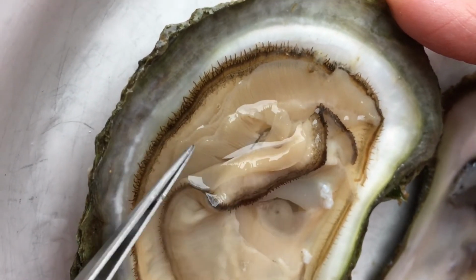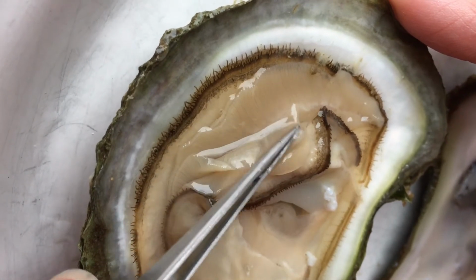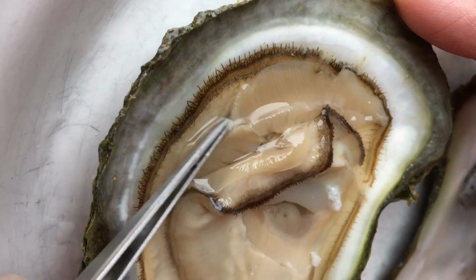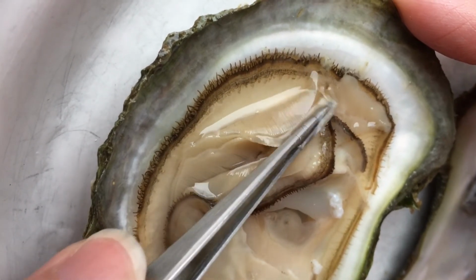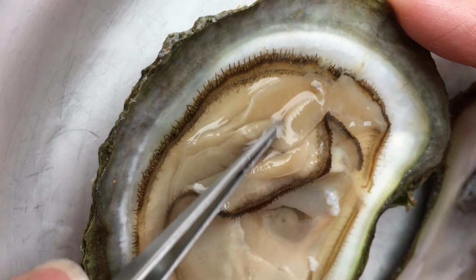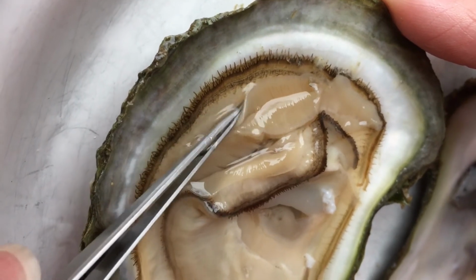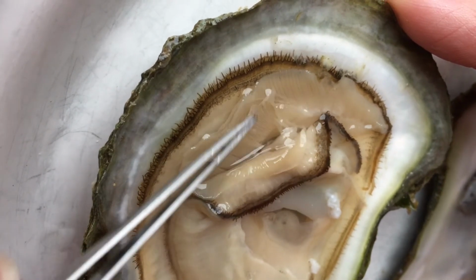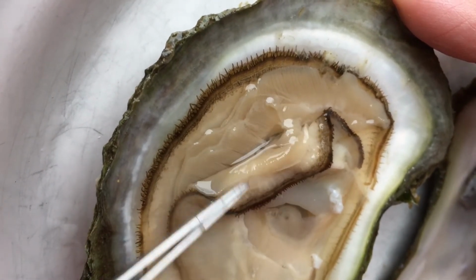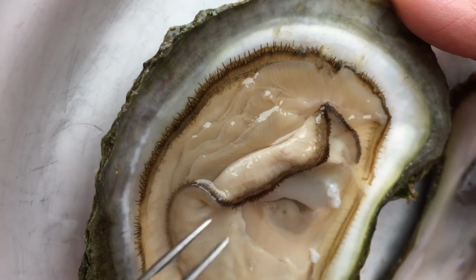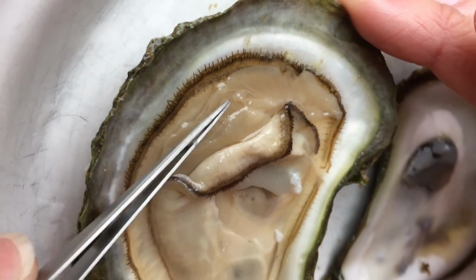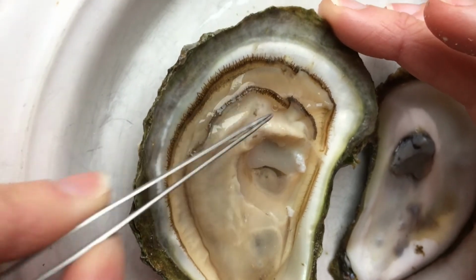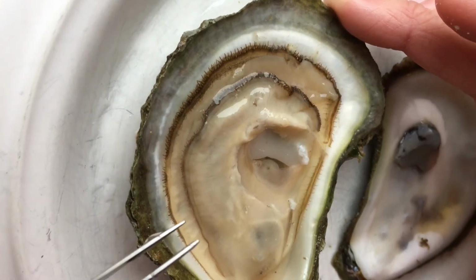1, 2, let's see, and I see a third here, and then the 4th. So 4 gills, one on the bottom there, here, and at the top. So that's there underneath the mantle, and these gills, just like in a fish, are used for breathing. So I'll bring that mantle back over on top of the gills.